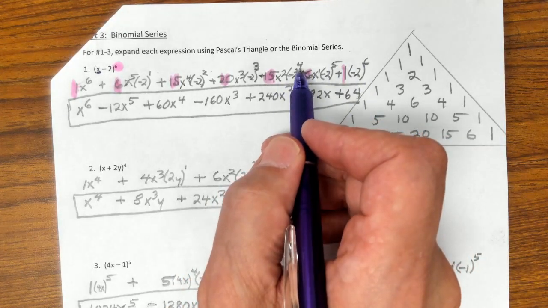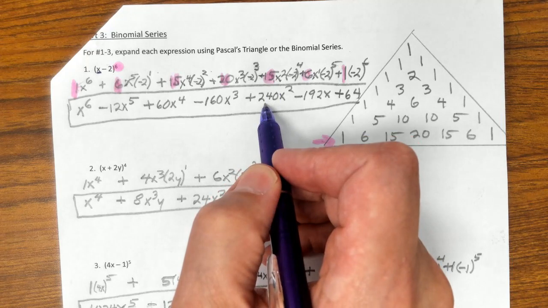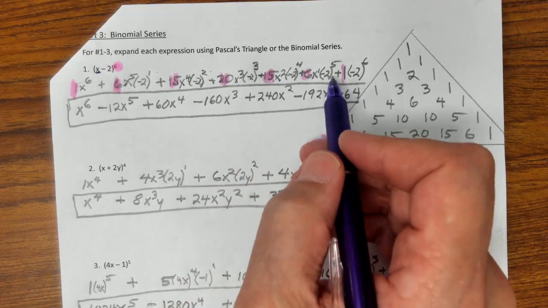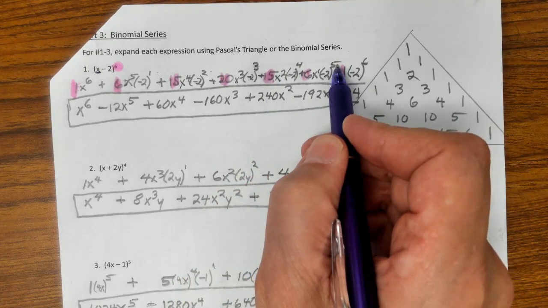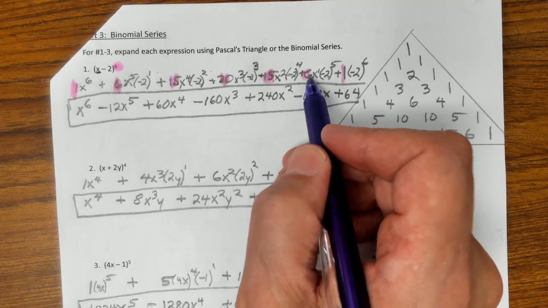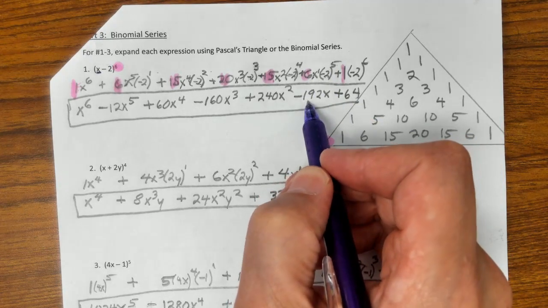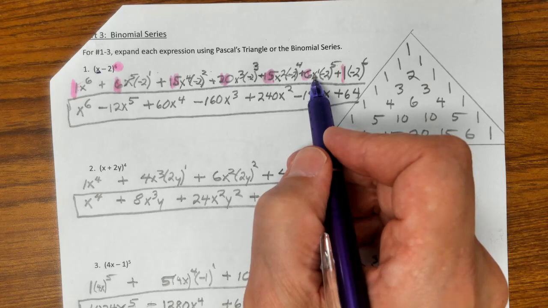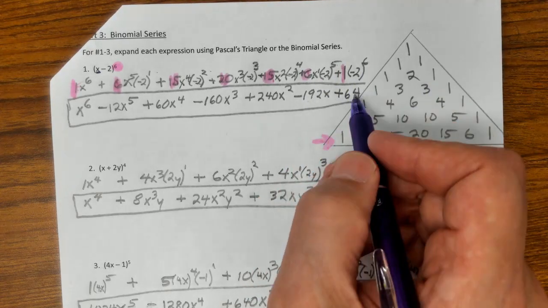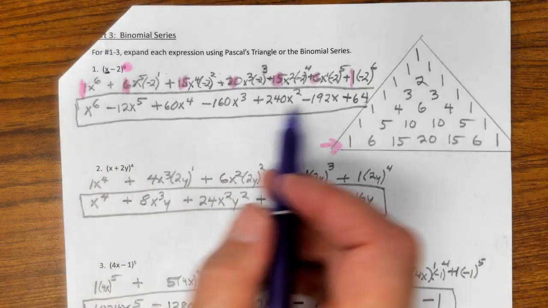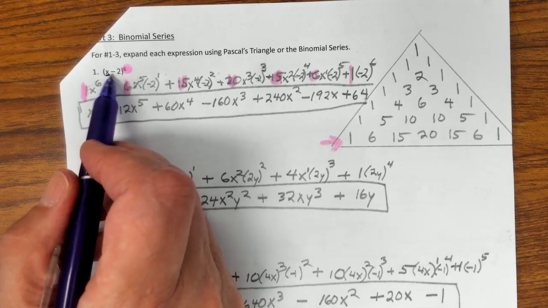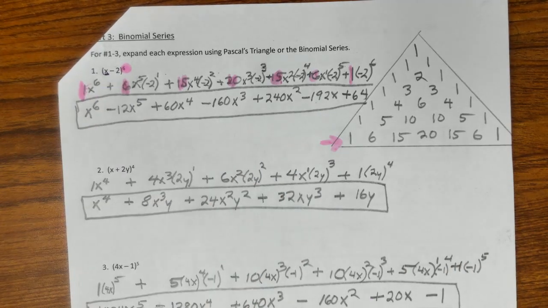And just do that for the rest of these. -2 to the 4th is 16 times 15 is 240. Carry down your x squared. -2 to the 5th is -32, times 6 is -192. Carry down your x right there. And then -2 to the 6th is 64. So notice you get an alternating series. That'll happen whenever there's a minus sign there as opposed to a plus.